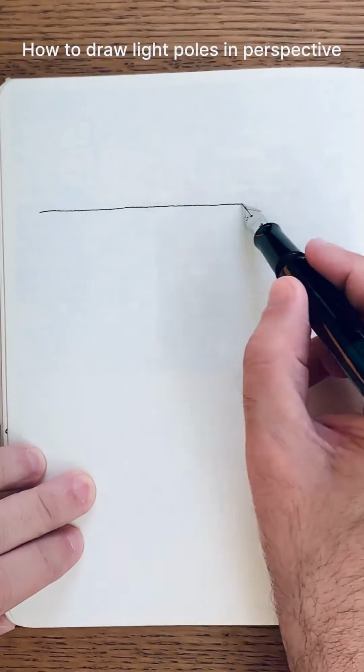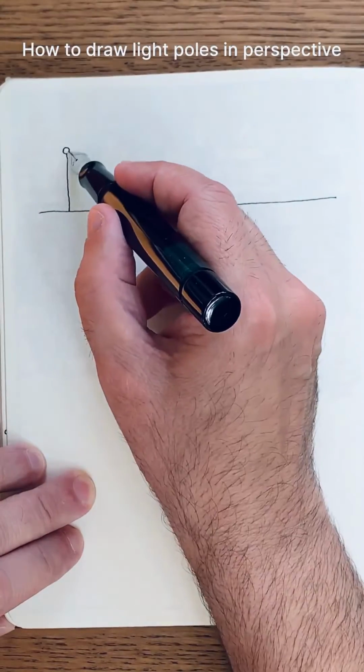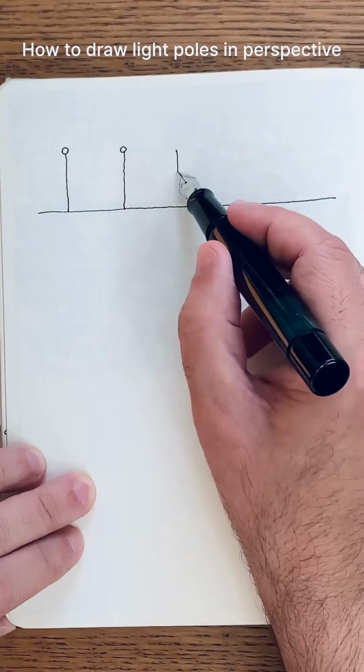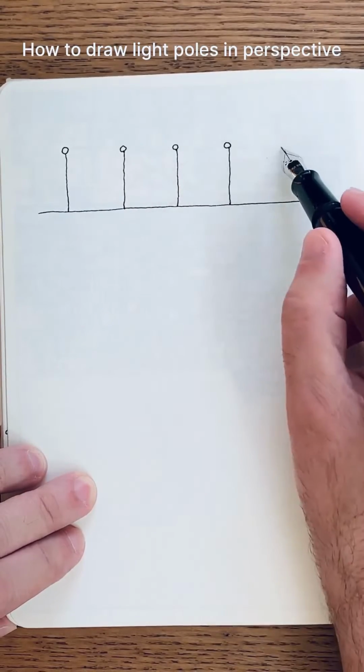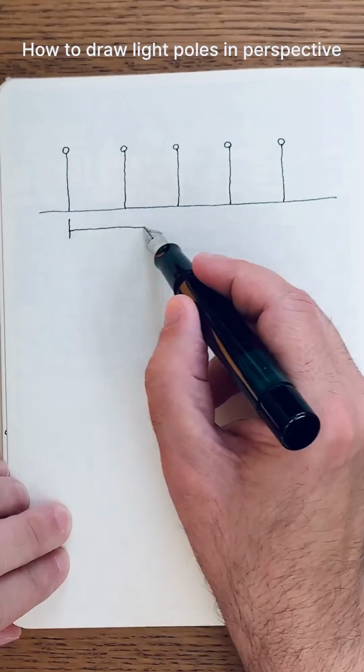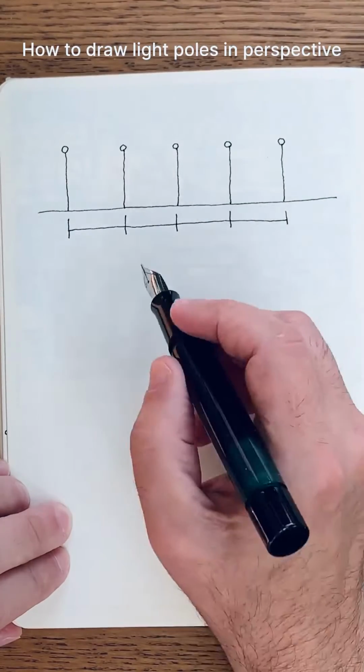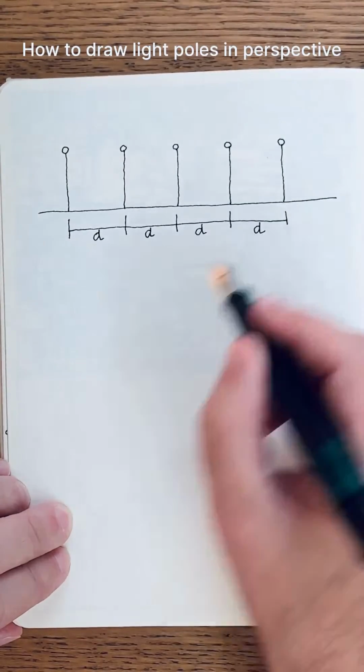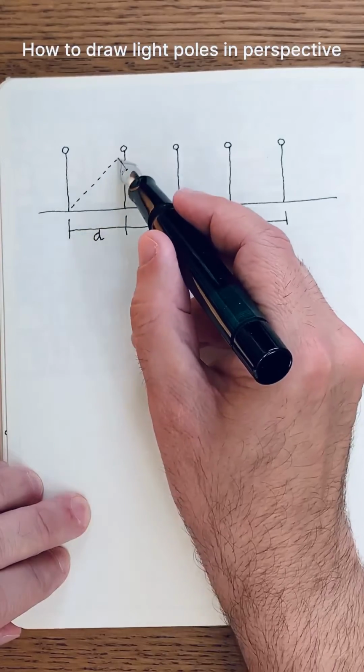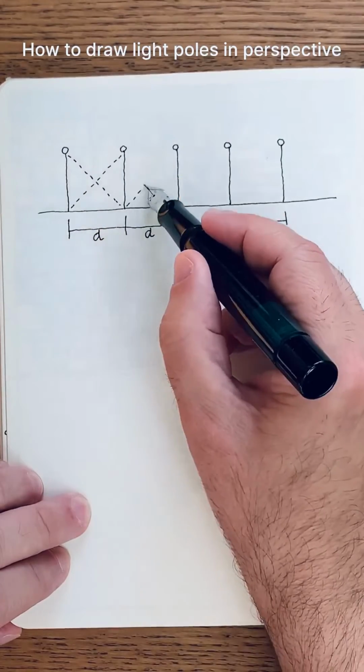Some people have asked questions like, how do you draw in perspective light poles or columns in an arcade, for example? Well, here's one way. You have light poles. We're seeing it in elevation. D represents the distance between them.